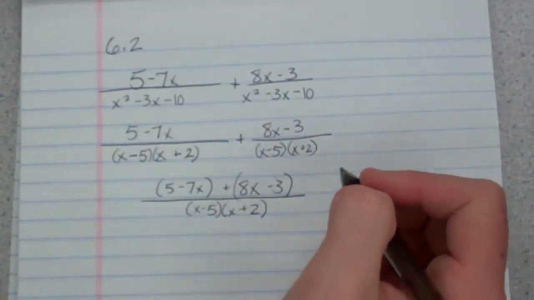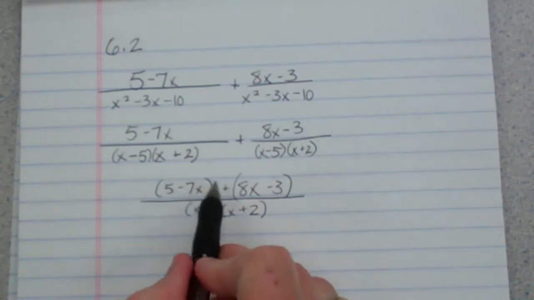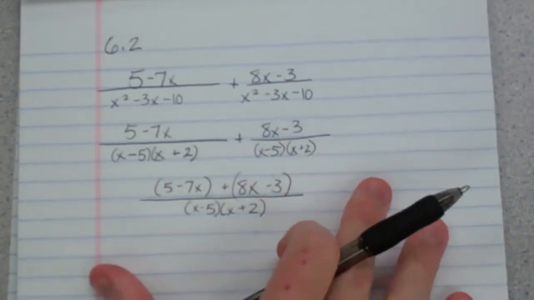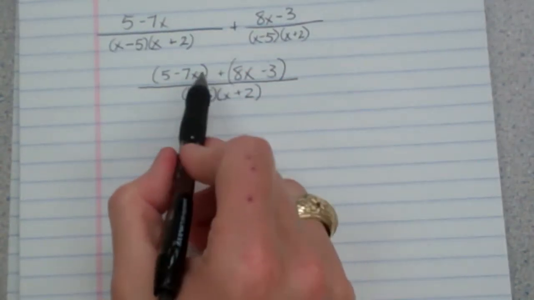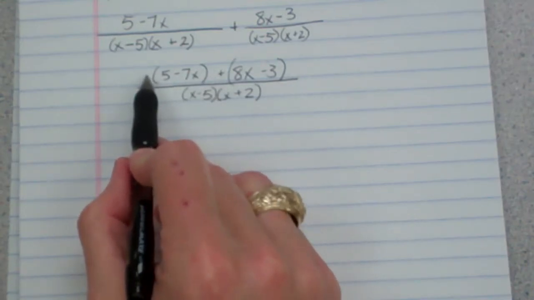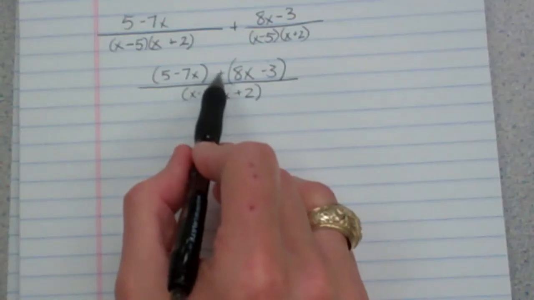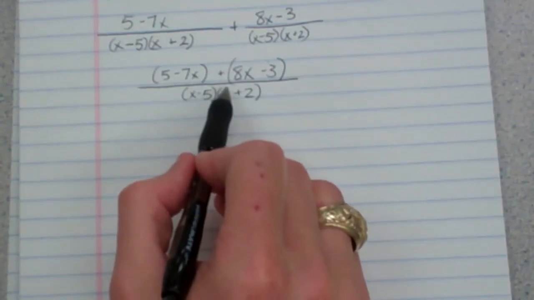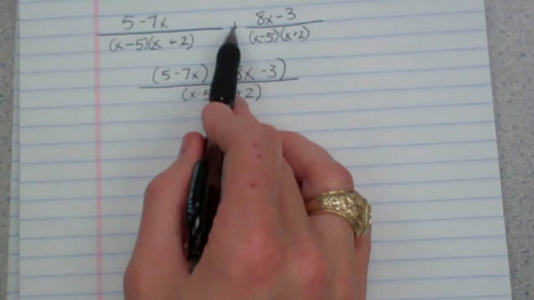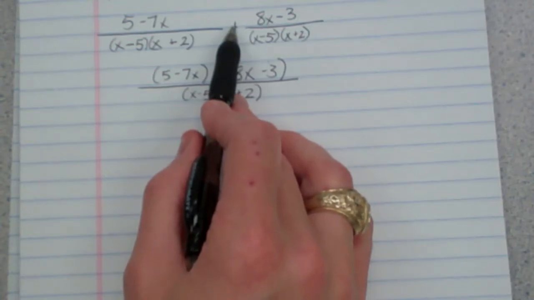Alright, now whenever you're at this point in the problem, you want to make sure that you distribute whatever sign is outside the parentheses to each thing. This is pretty easy because it's a plus sign, so we don't have anything to distribute. But imagine if this was a negative or a subtraction sign.